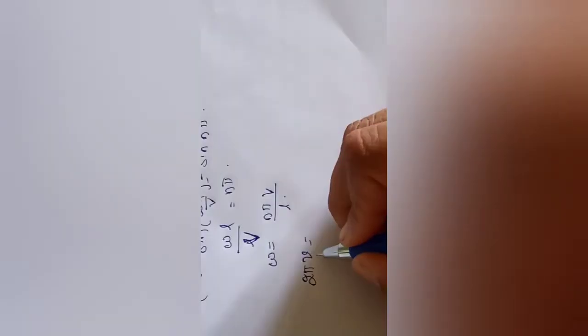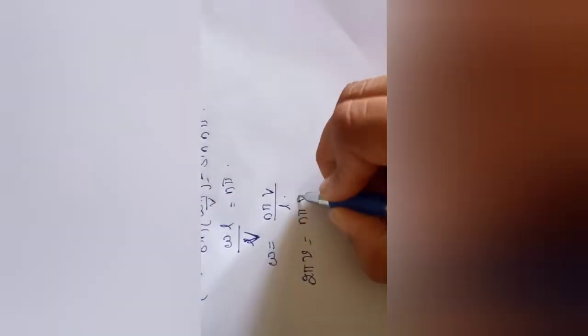Or omega equal to n pi v by L, right? Now we know that omega means 2 pi nu, where nu is the frequency. So 2 pi nu equal to n pi v by L, pi strikes off, nu equal to n v by 2L.